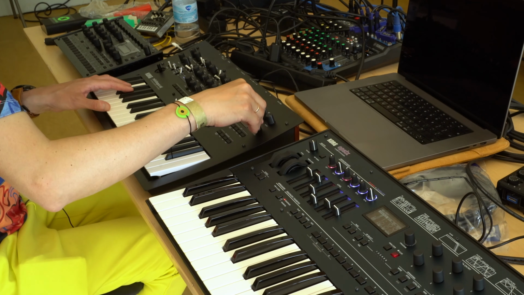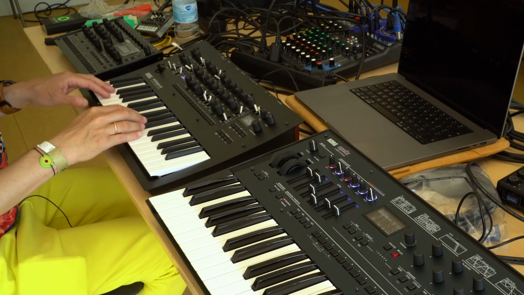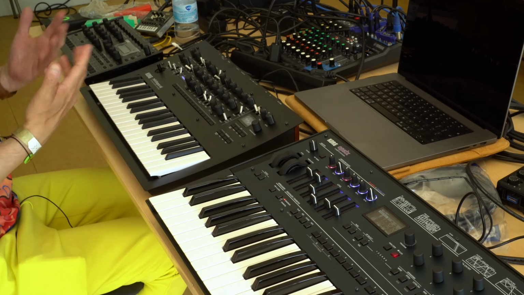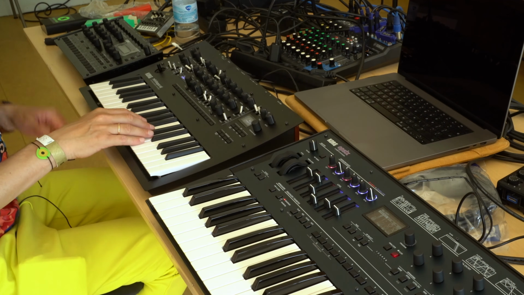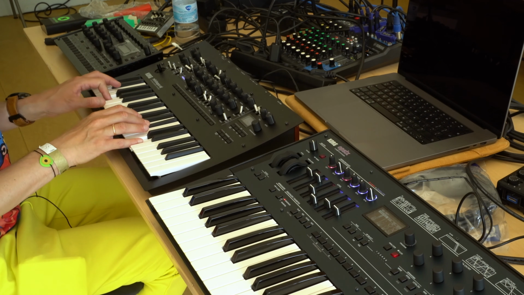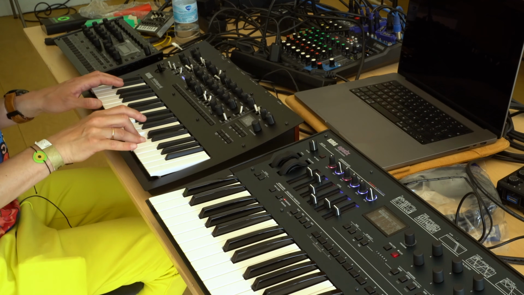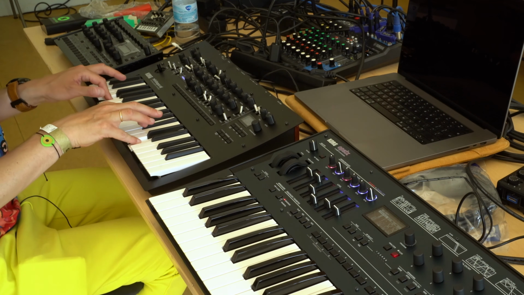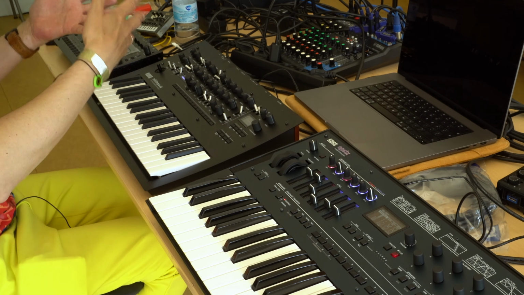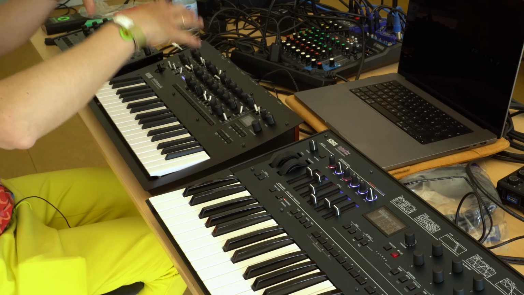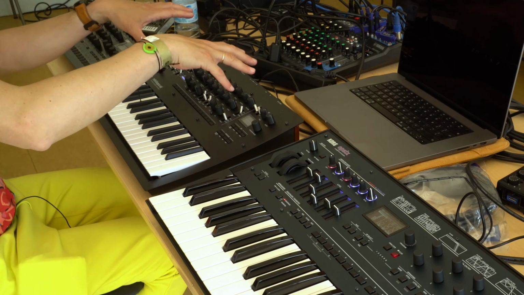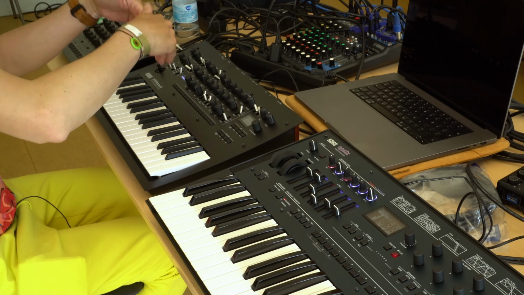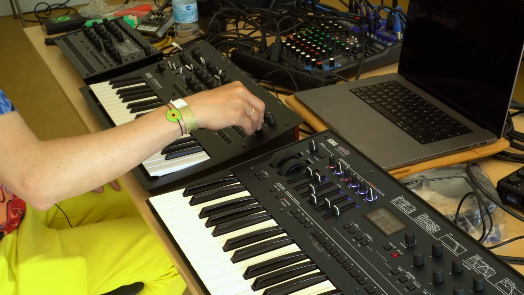I'm showing you the very classic, even cliche. And right now, what you're hearing is actually not using anything from the synth engine of the unit. So nothing is used. It's just the Node engine.